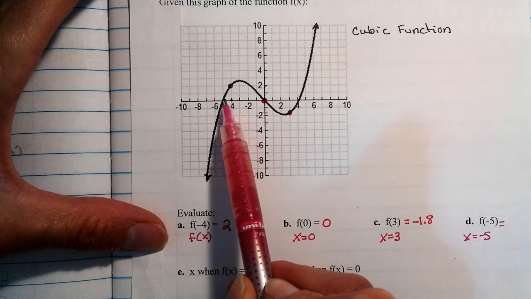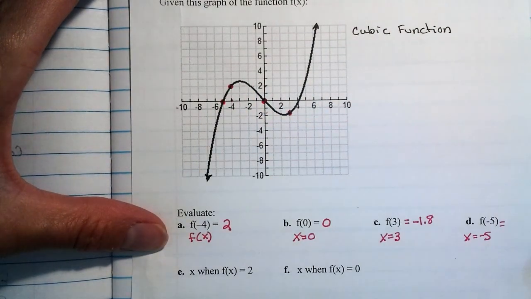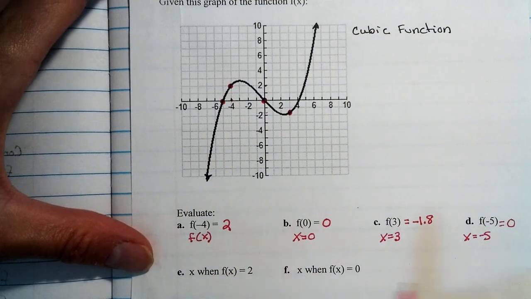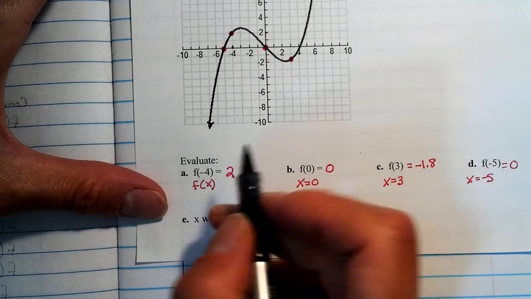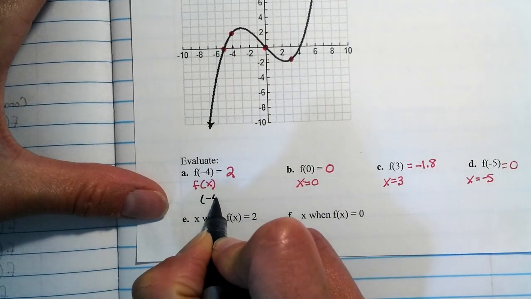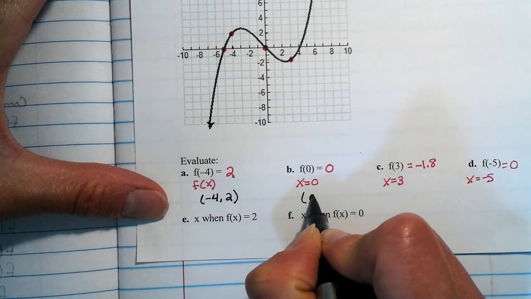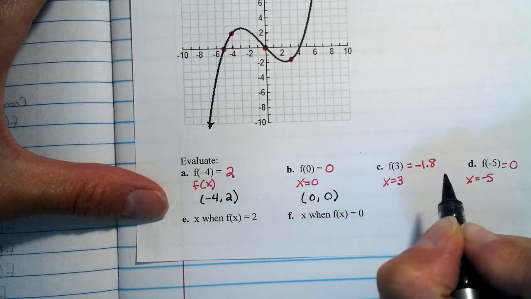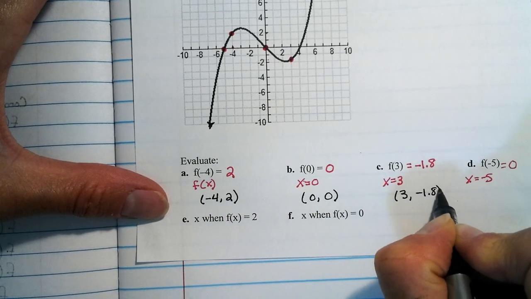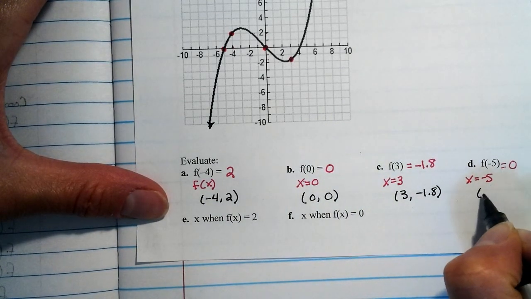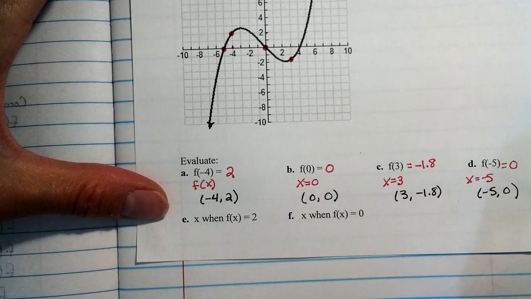So x is -5 here, and y is 0. So if I were going to write these as coordinates, the coordinates would be written as at x is -4, y is 2. At x is 0, y is 0. At x is 3, y is -1.8. And at x is -5, y is 0. So that's another way of writing it.